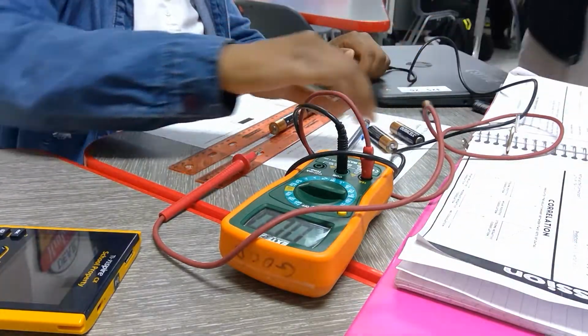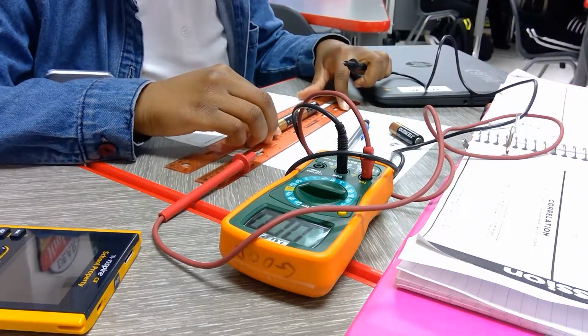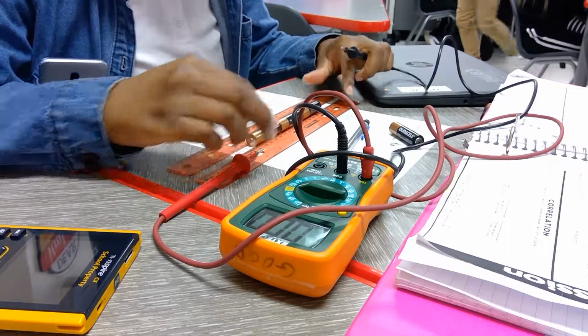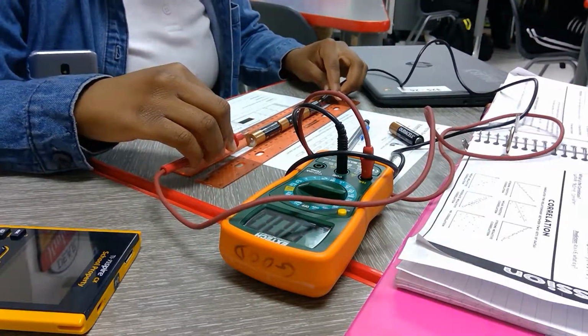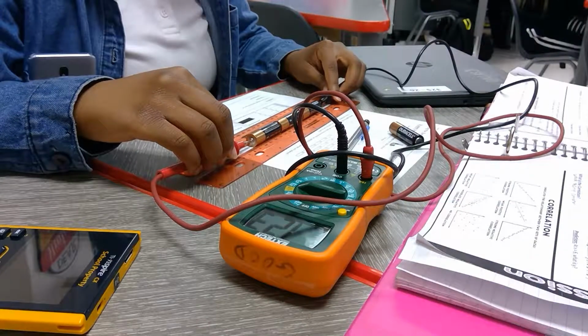Then go ahead and put in the linear regression. Put in the data using your calculator, write down the linear regression, answer the question. You guys got that? You know the drill.